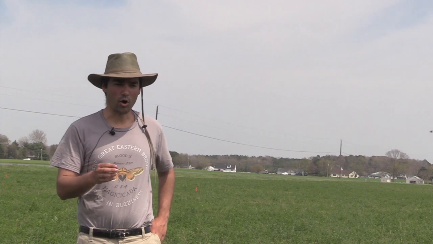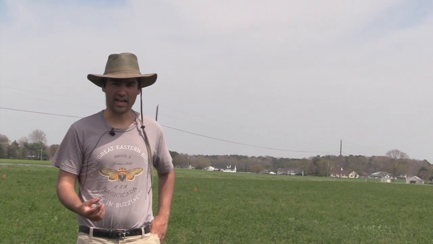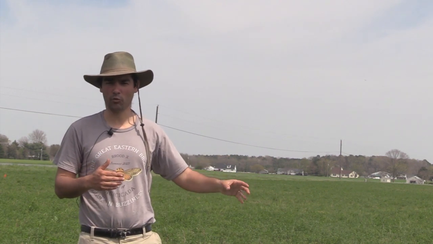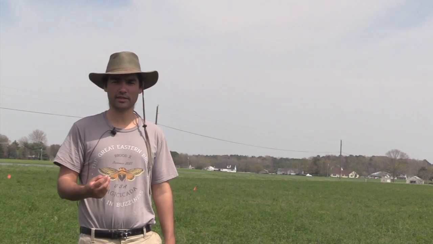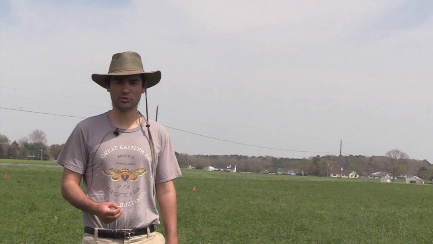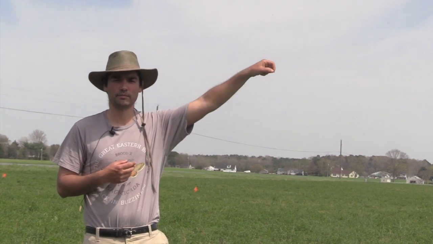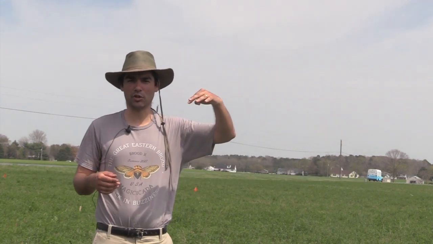Alfalfa weevil overwinters as an adult, but in our area, before it does that, we have such a long late summer, early fall period that it is able to mate and begin laying eggs in the crop before wintertime temperatures force it to seek overwintering habitat outside of the field. In the early spring, it'll come back from sheltered locations in the woods to mate and continue laying eggs.